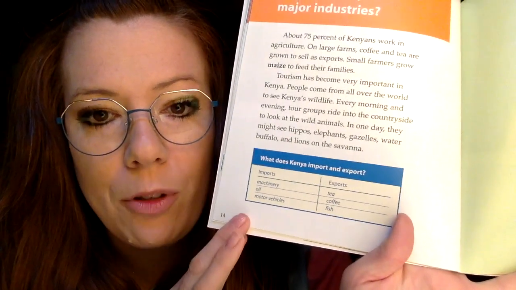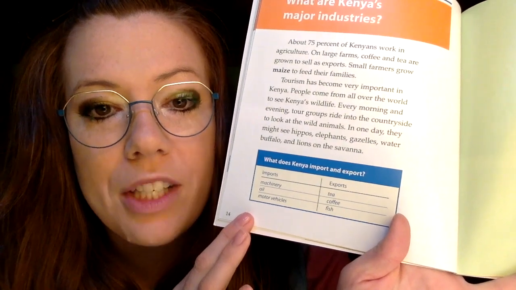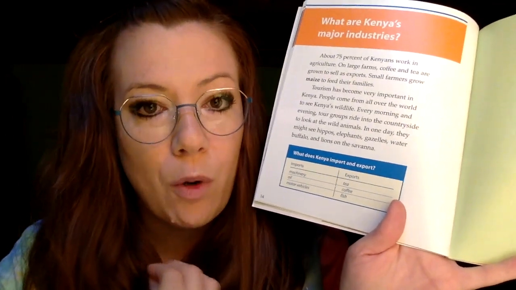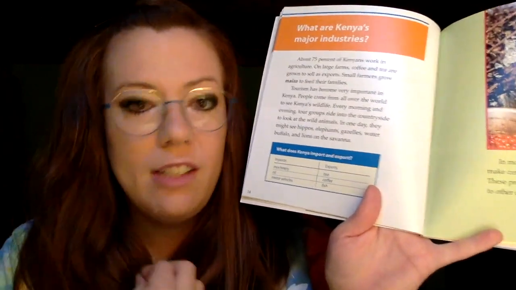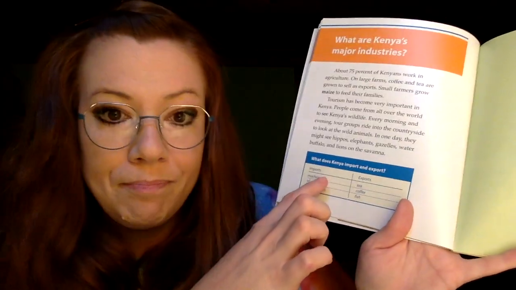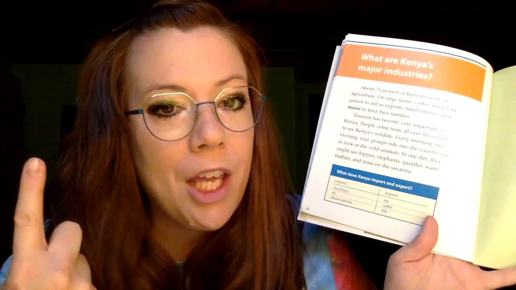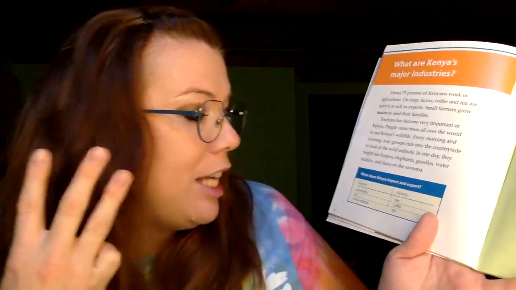Okay, here we go. This little table here shows what Kenya imports and exports. Import means things that they bring into their country for their citizens, like goods such as machinery, oil, and motor vehicles. So in their own country, they don't make their own machinery, they don't have oil access, and they don't make their own cars. Okay, so they have to bring those into Kenya.